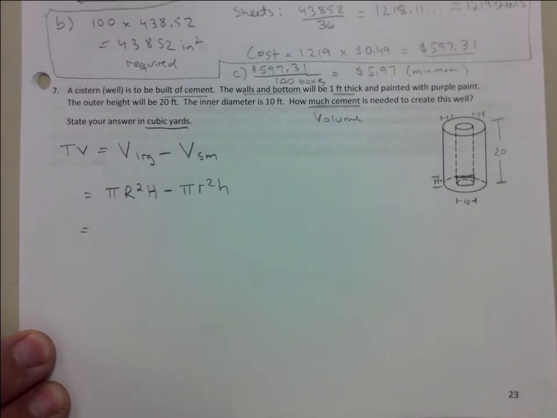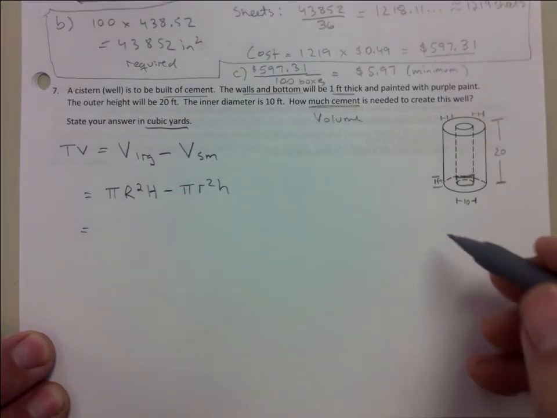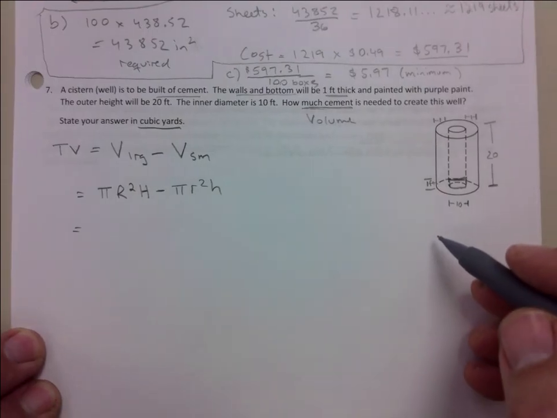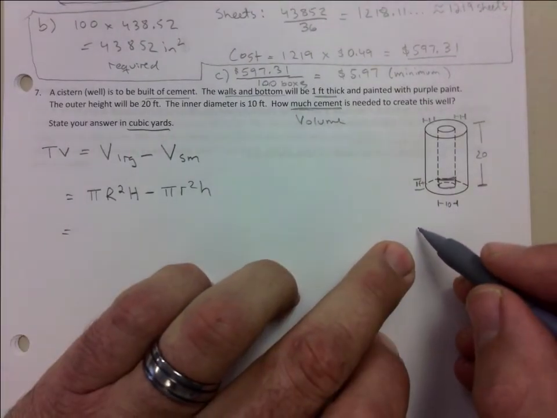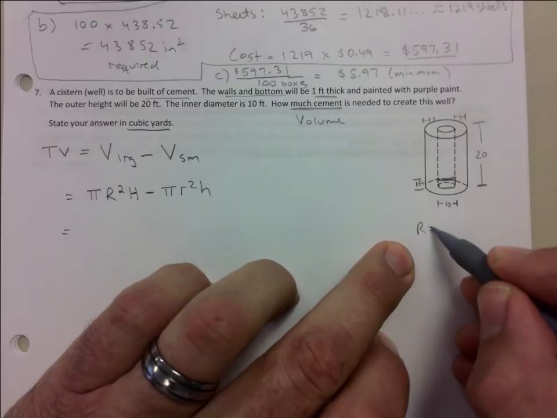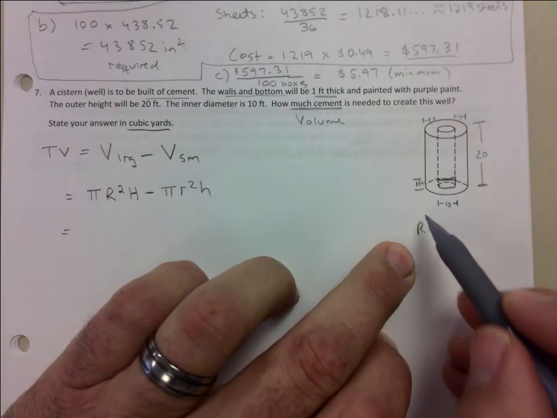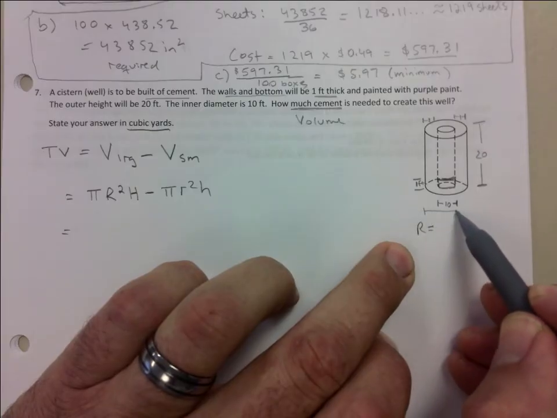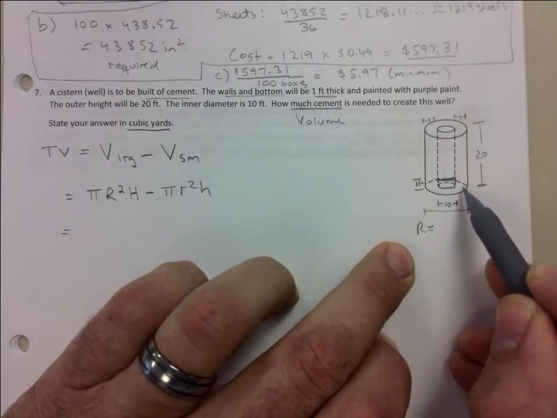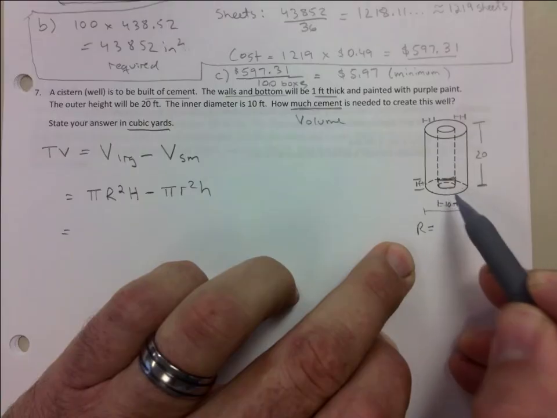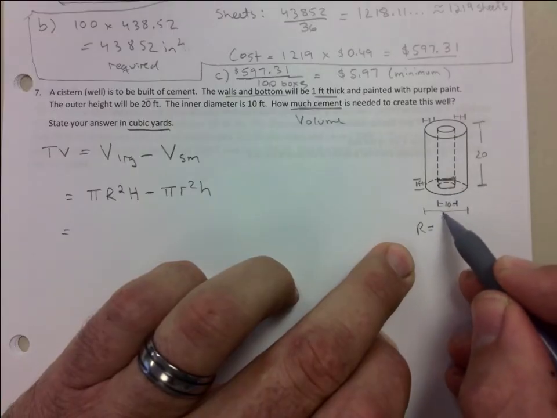Let's figure out the r's and the h's and all that, right? I'm going to do that over here. Capital R is, what do you think? What is it from outside to outside? It's 10 plus the 1 and the 1, right? So it is 12.